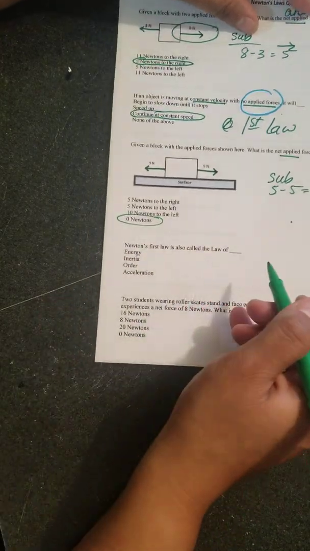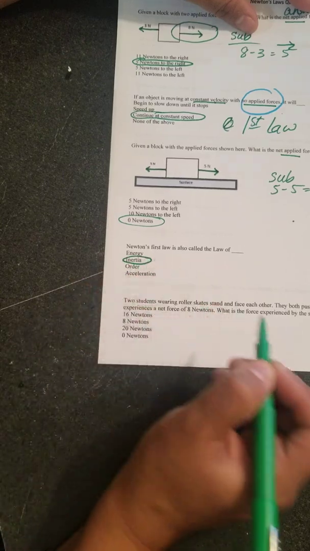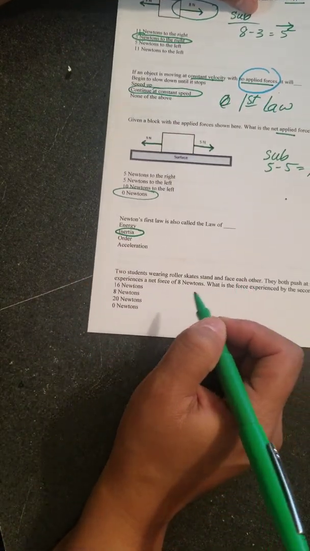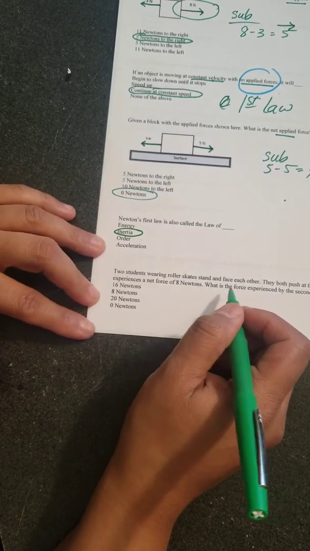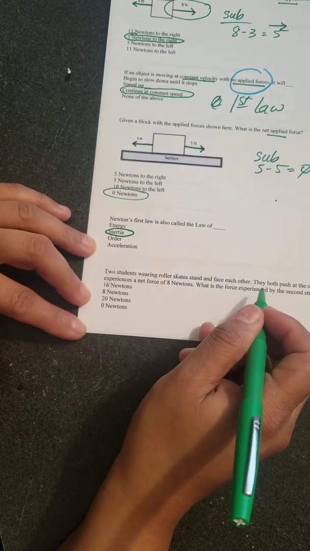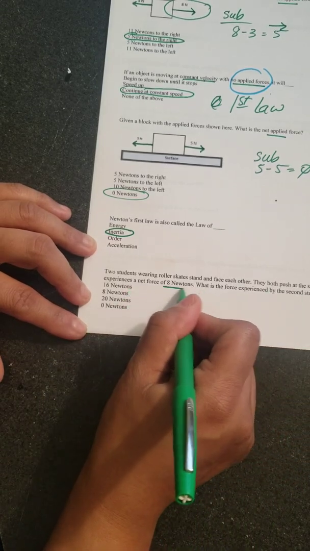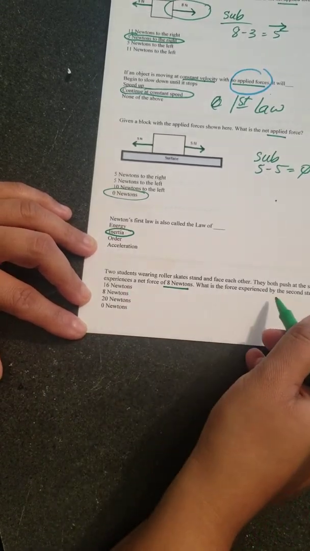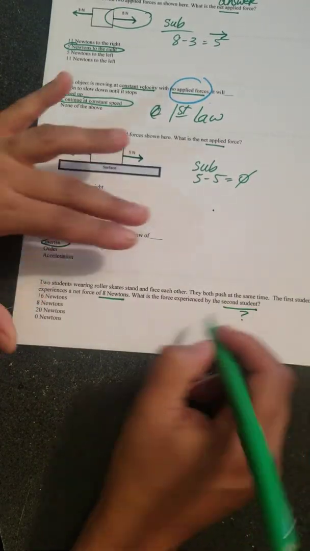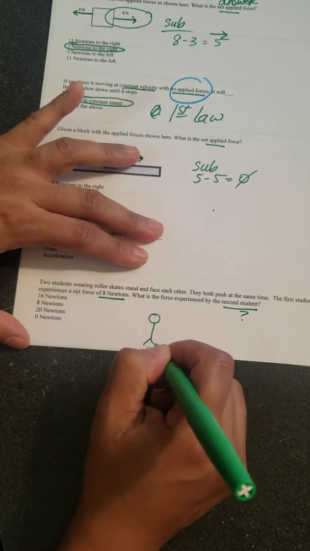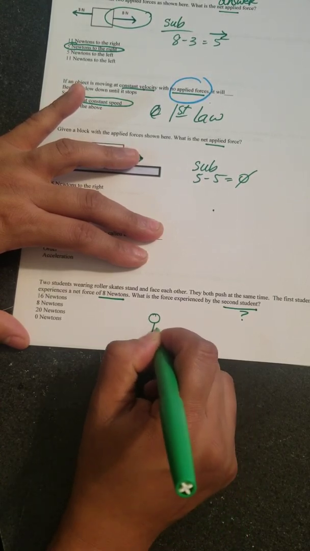The next one. Newton's first law is also called the law of inertia. It says here that 2 students wearing roller skates stand and face each other. They both push at the same time. The first student experiences a net force of 8 newtons. The net force experienced by the second student is going to be what? So I've got 2 students and they're on roller skates.